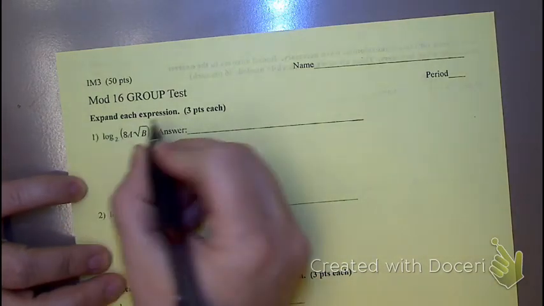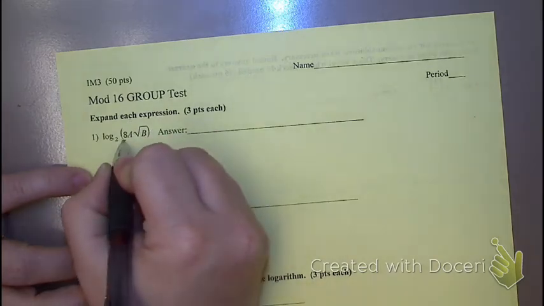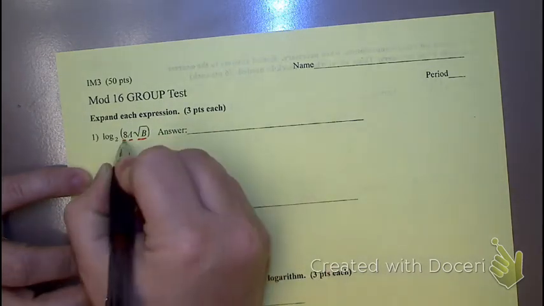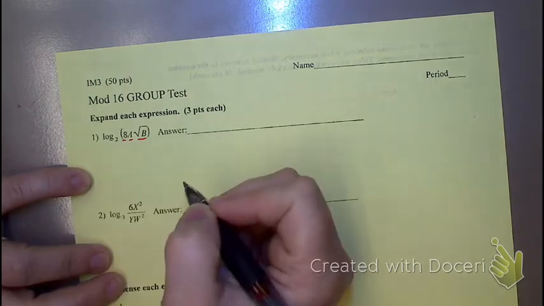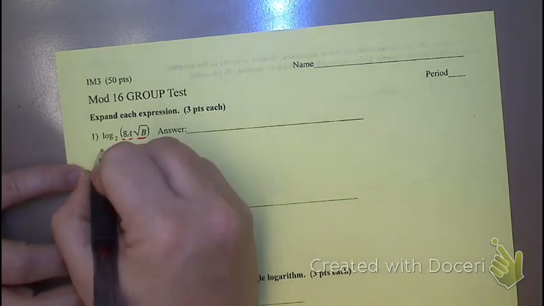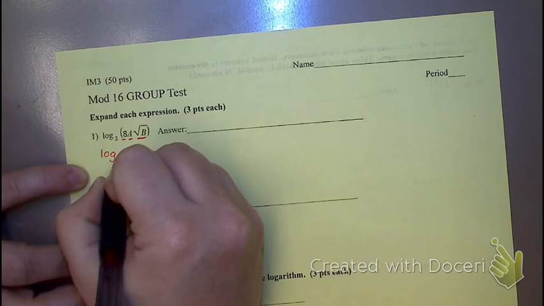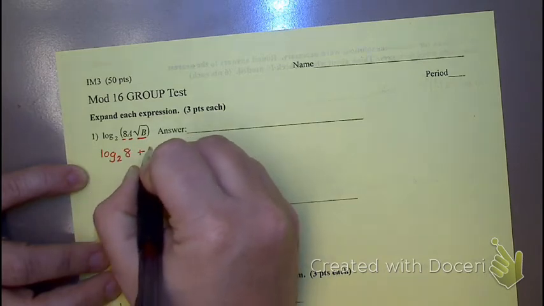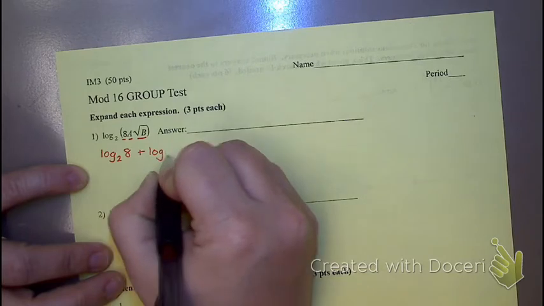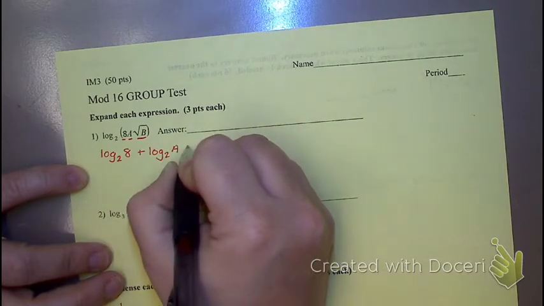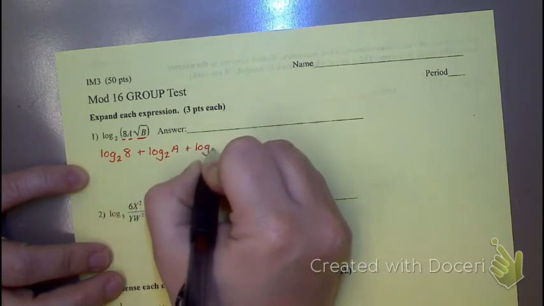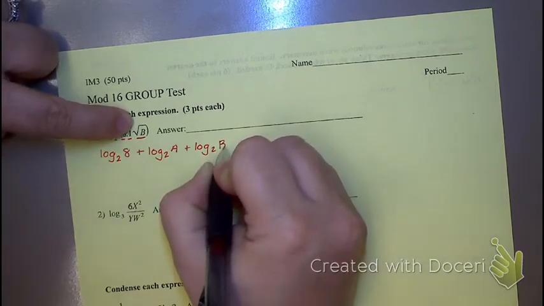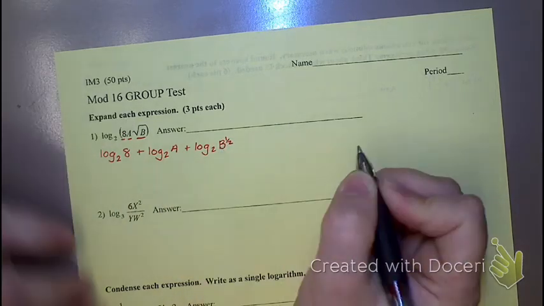Starting off with expanding. Now, I have an 8, I have an A, and I have a radical B. All three of those things are connected by multiplication. So I'm going to start off by expanding them to addition, because multiplication expands to addition. So I have log base 2 of 8 plus log base 2 of A plus log base 2 of... Now, I'm not going to call that radical b. I'm going to change that radical to an exponent, so that becomes b to the 1/2.